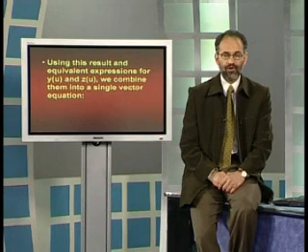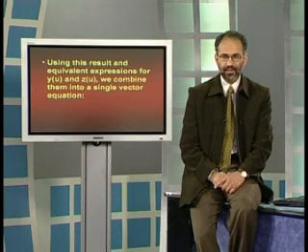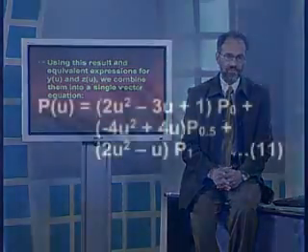Using this result and equivalent expressions for y of u and z of u, we combine them into a single vector equation. As we just discussed, a similar method can be adopted to come up with expressions for y of u and z of u, and then all three, x of u, y of u and z of u, the defining expressions, can be combined together to form a single vector equation, because they are components of a single vector, remember, vector p.